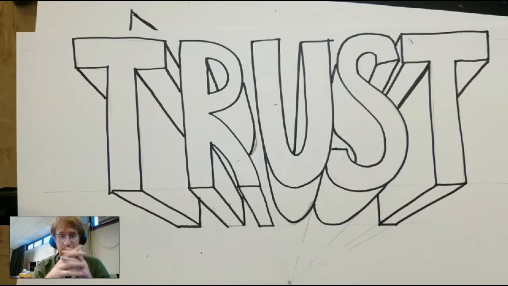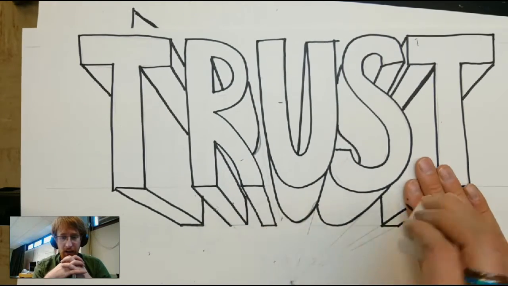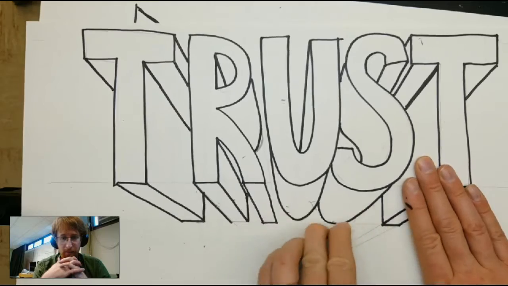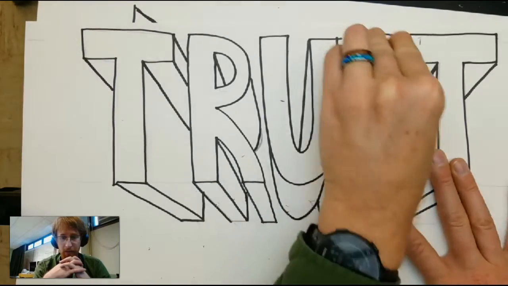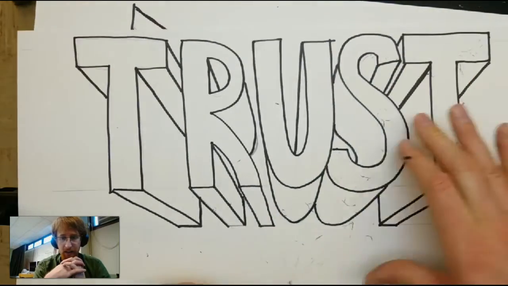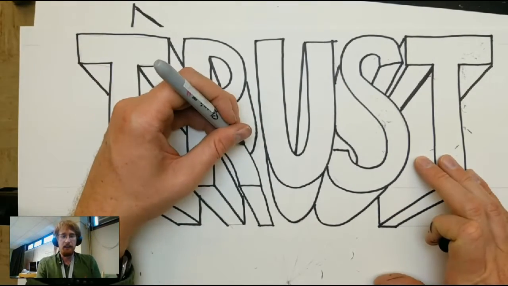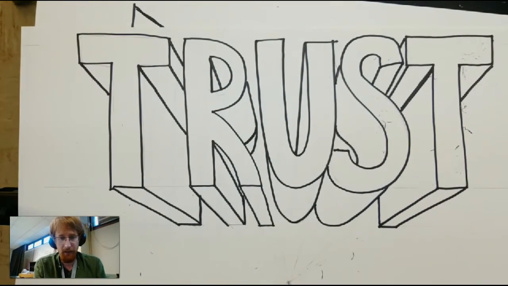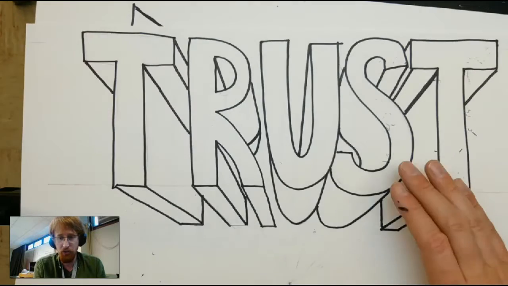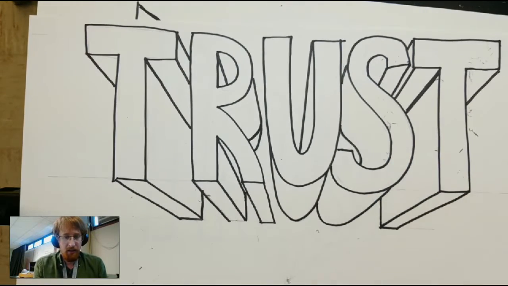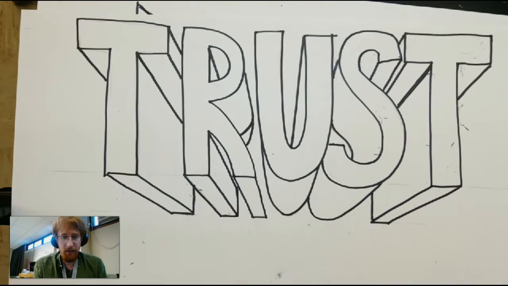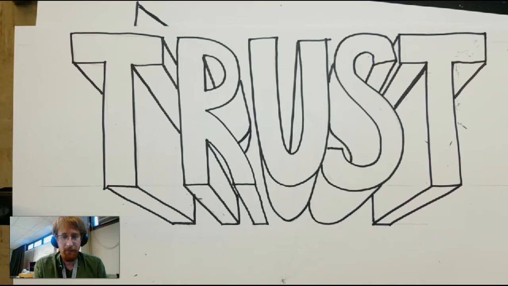So I'm just going to go through. After I've got a good sense of my perspective pop out, I'm going to erase all those extra pencil lines so that I'm left just with the marker lines, and I'm going to start to shade the edges.